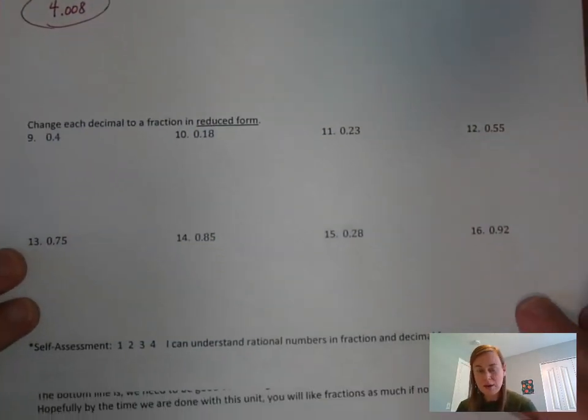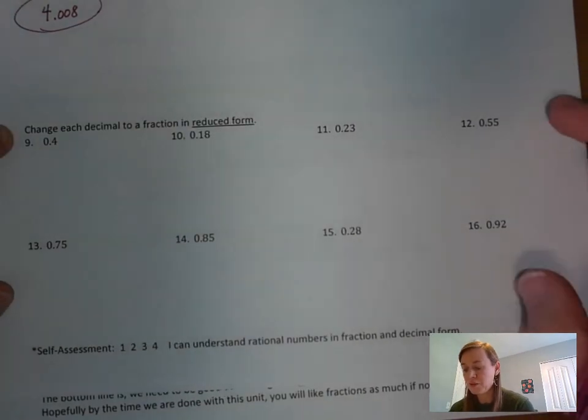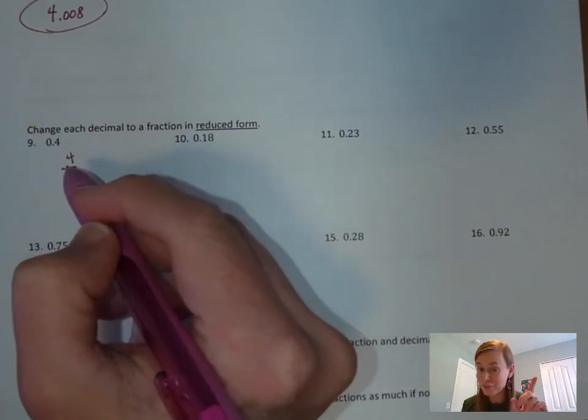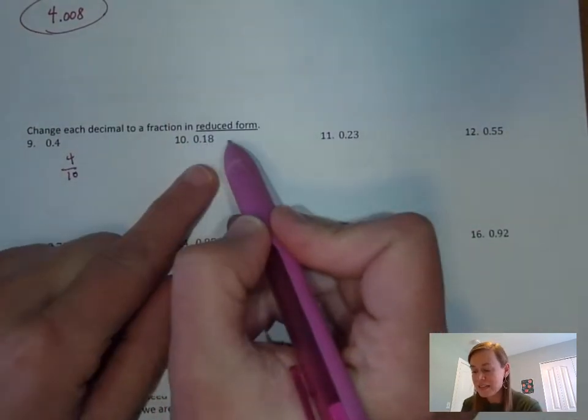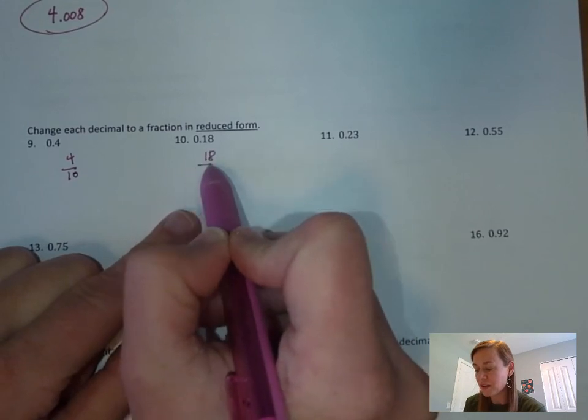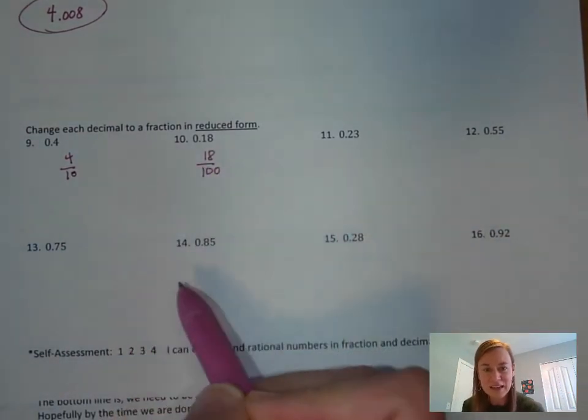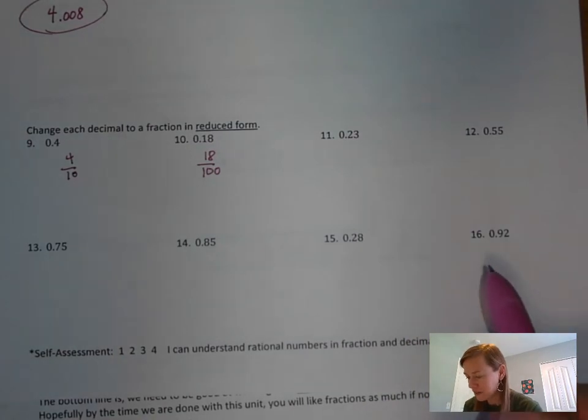And then down here you have where you go from a decimal to a fraction. So just remember, like this would be 4/10. So you would go 4/10 and then simplify, don't forget. This is 18/100, so it would be 18/100 and then simplify. And I don't see anything else that's sticking out to me as really tricky.